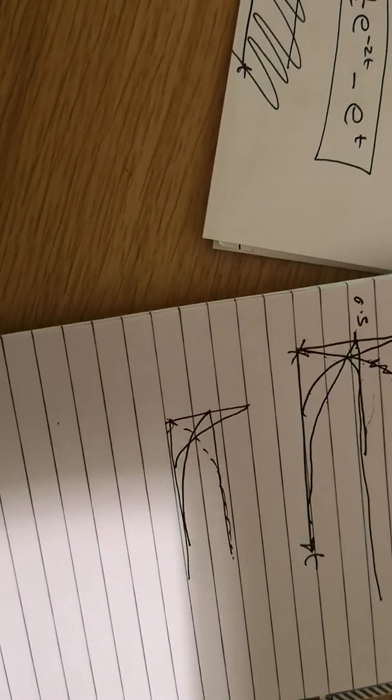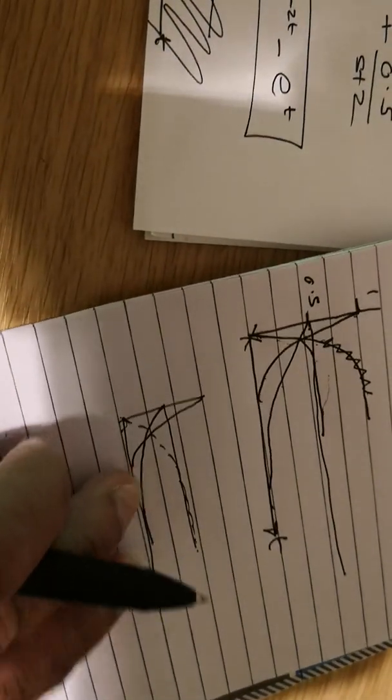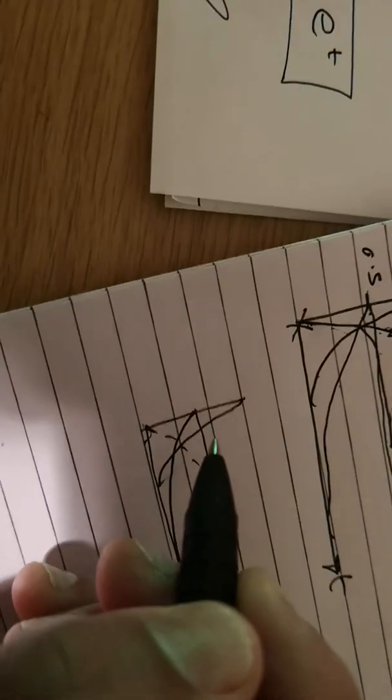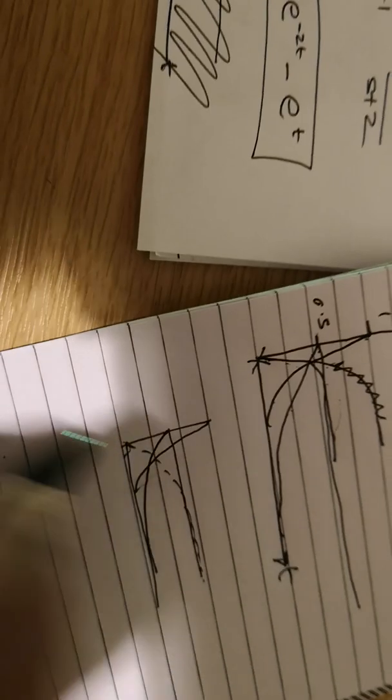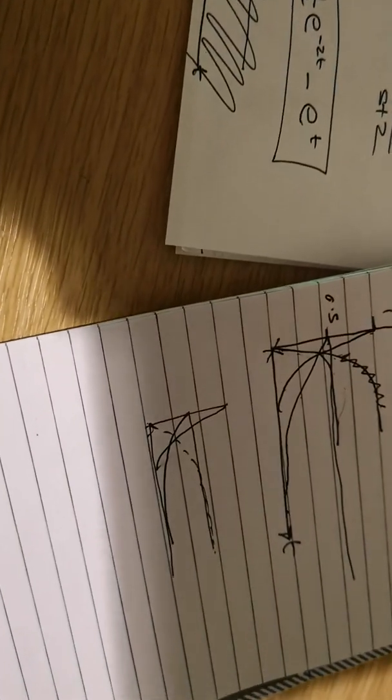Get the final output. You don't normally have to do this in assignments, but in case you do have to show the results and output, that's what it should be. So here is your A, that's your B, and that's your C in this case. Okay, and you add them together, that's what you should get.